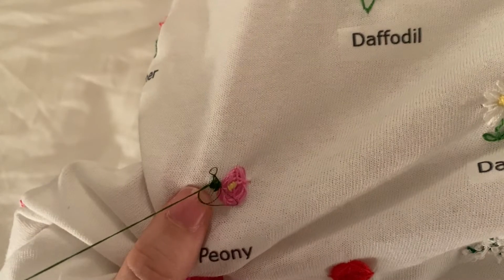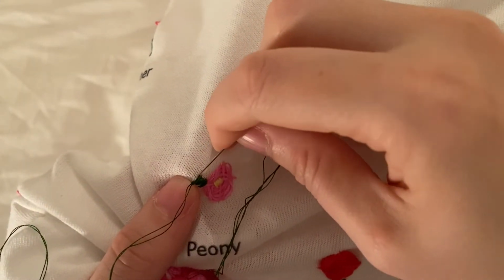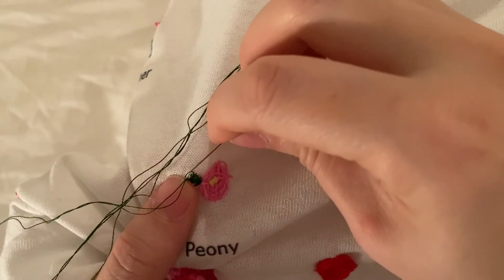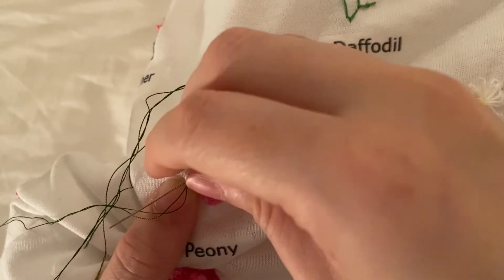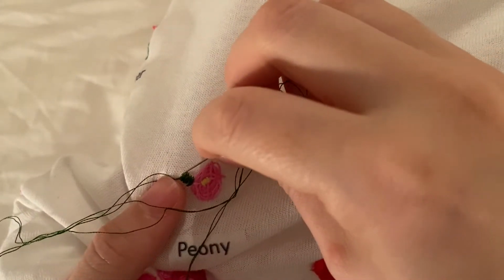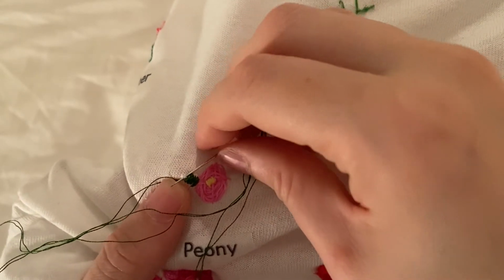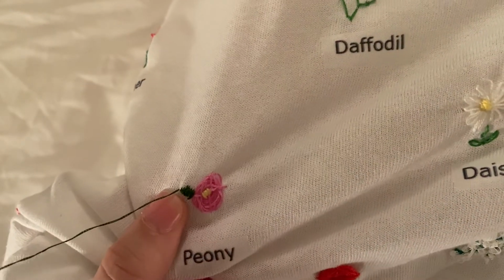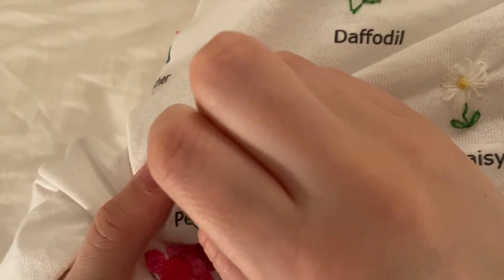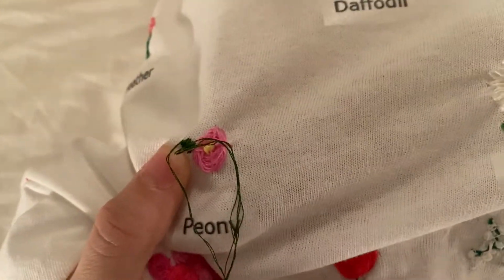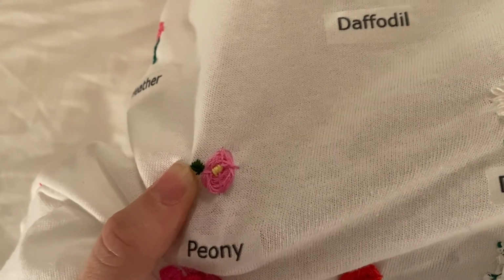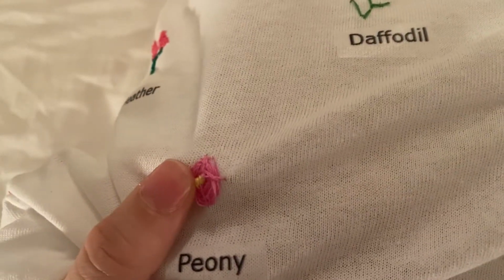And now I'm going to get smaller towards here, a little bit and a little bit, just so that it goes into a leaf shape. And then once we've got to the end, like I have, I am just going to go straight down the middle to form the line down the middle of the leaf. And then start again the other side.